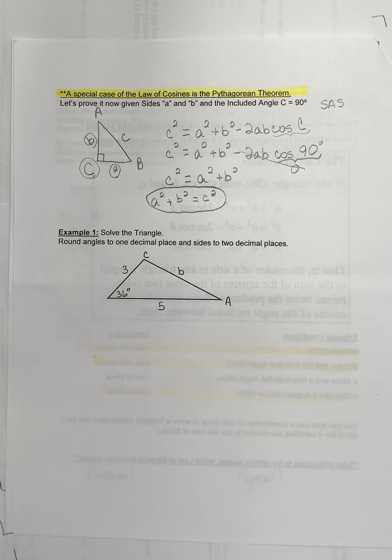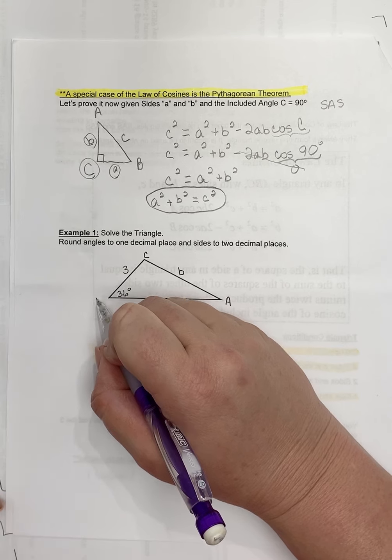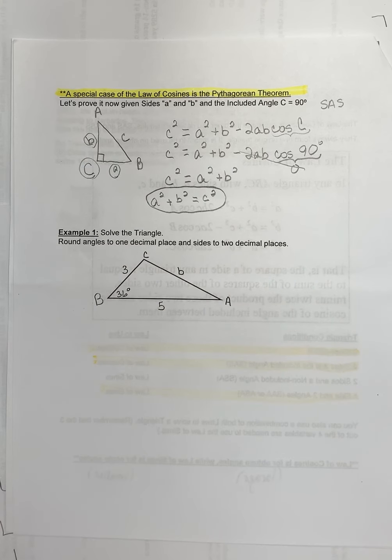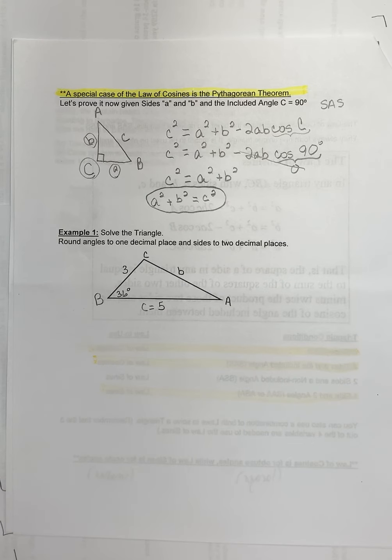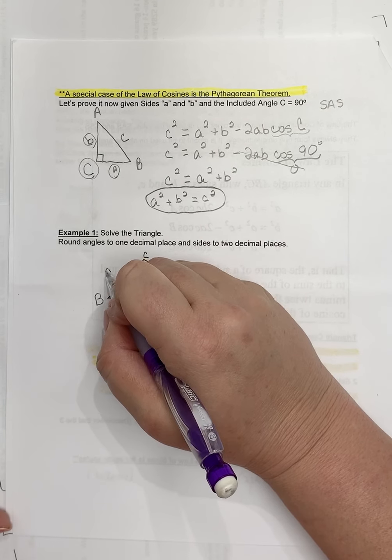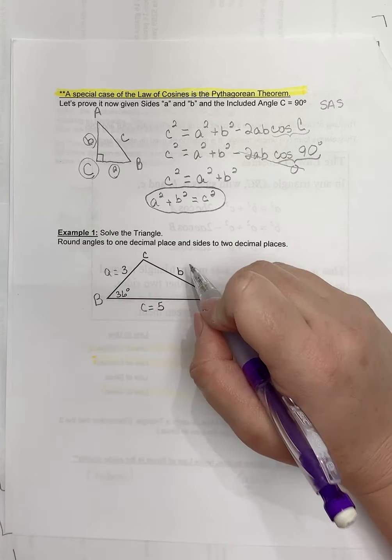So example 1 says solve the triangle. We know that means we have to have all the values. Round the angles to 1 decimal place and the sides to 2 decimal places. Okay, well, I'm going to go ahead and finish filling in these missing letters. So since I have a little b here, this must be angle B. A big C there means this is side C. And a big A here means little a. And there we go, that's what we have.